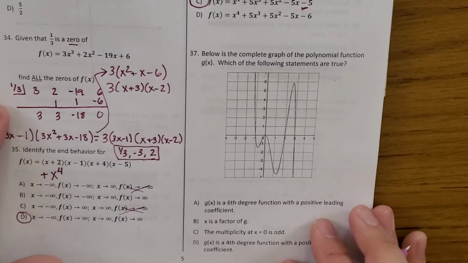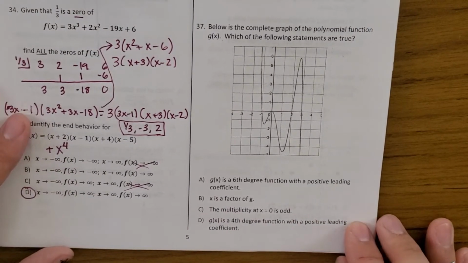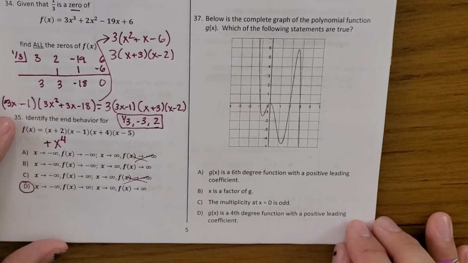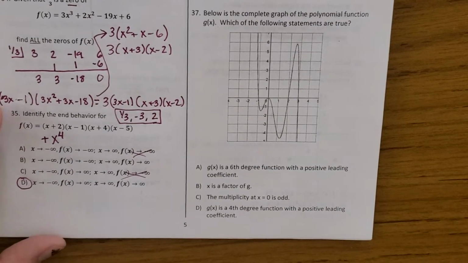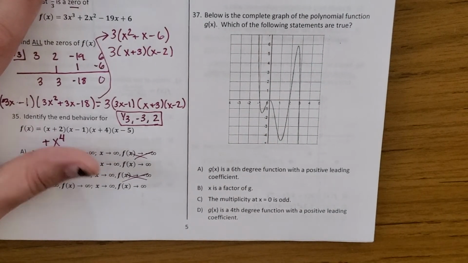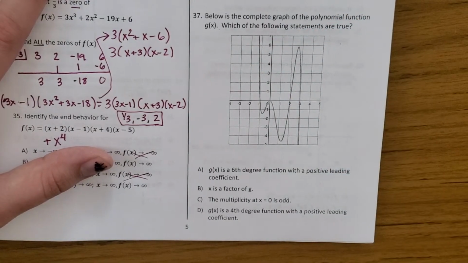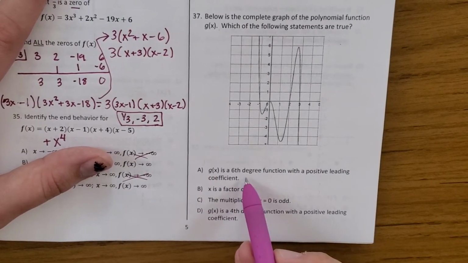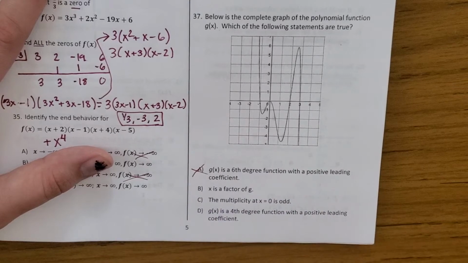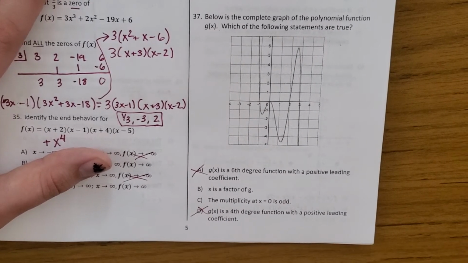For 37, below is the complete graph of a polynomial function. Which of the following statements are true? So they've got this graph, and we can see it's kind of doing a few turns here. I know it's an odd function because the right side is going down, but the left side is going up. So I do know it's odd, which means A, it's a 6th degree function, can't be true. And D, it's a 4th degree function, also can't be true.